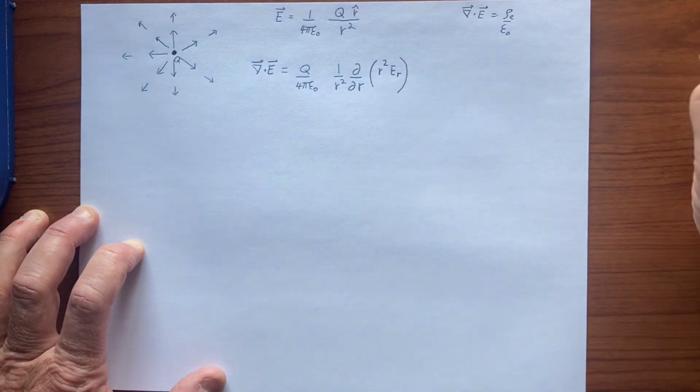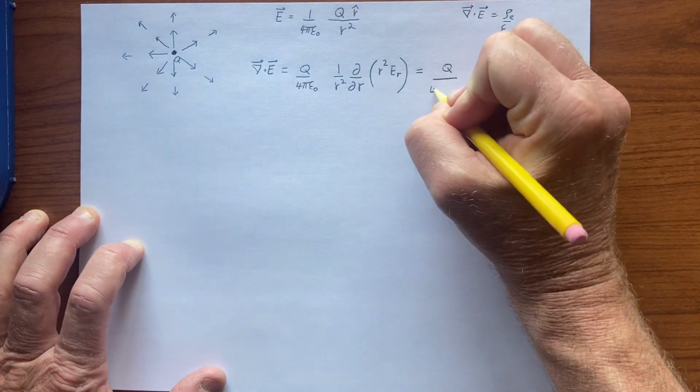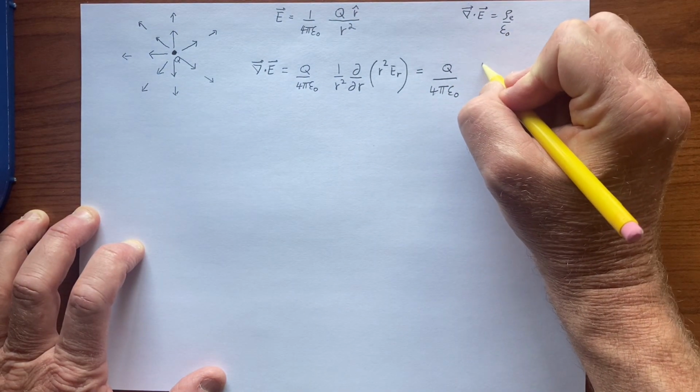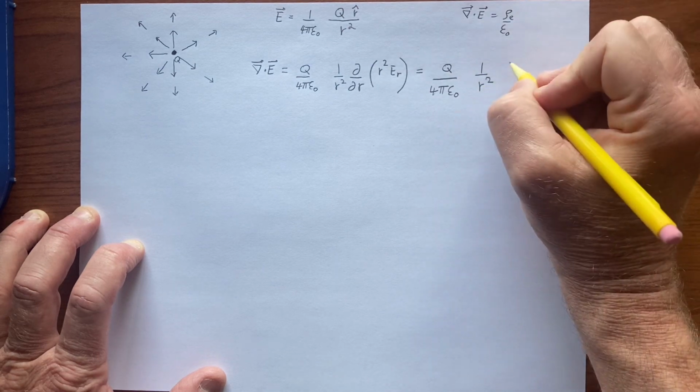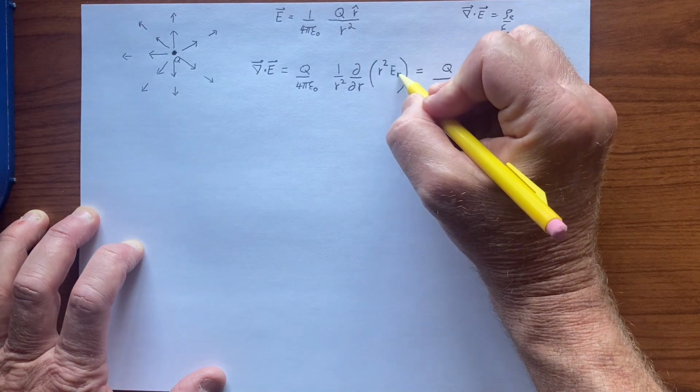So it looks like that. And that is Q over 4 pi epsilon naught times 1 over r squared times, right, r squared times E_r.